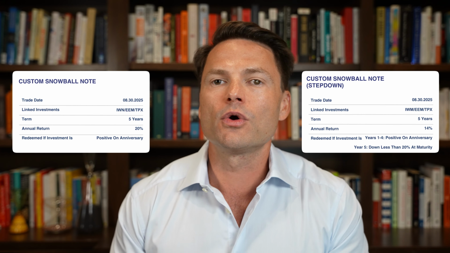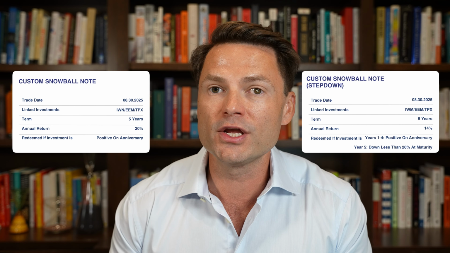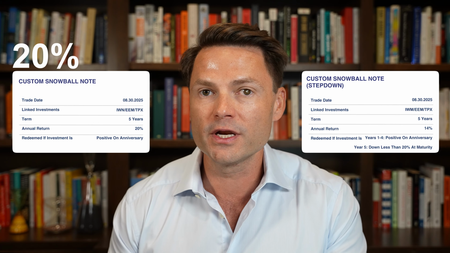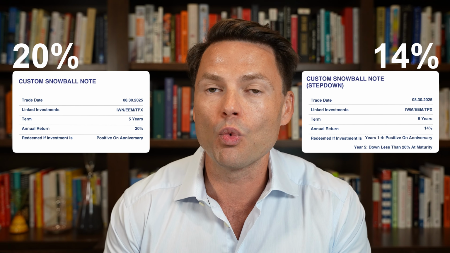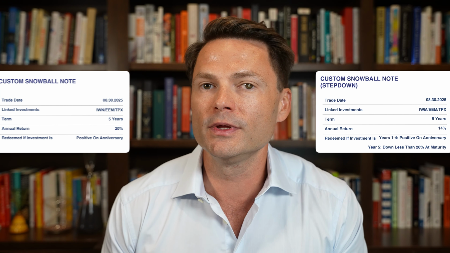In particular, if I get that nice 5th year drop down, that gives me a lot of defense that I can play. And so the point here is we changed one lever, which is that 5th year drop down, and it changed your potential payment, your potential return from 20% a year to 14% a year. To be clear, both great returns. One is just more defensive than the other. And so that's how Snowball works. It's an accumulating rate of return based on a certain trigger and based on certain underliers.